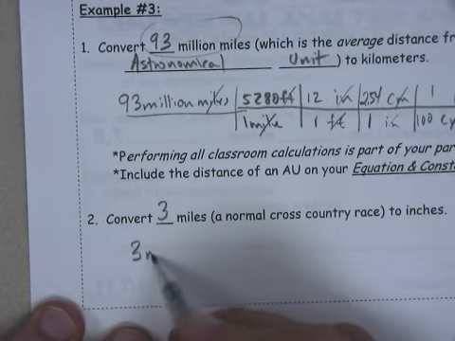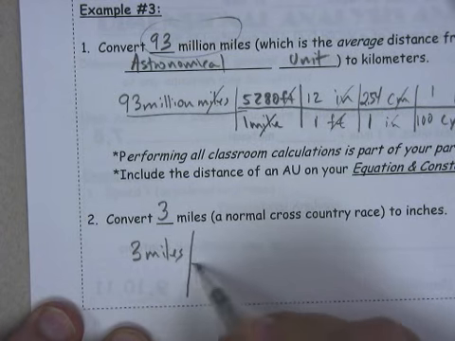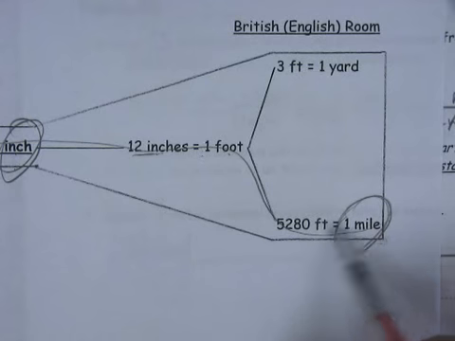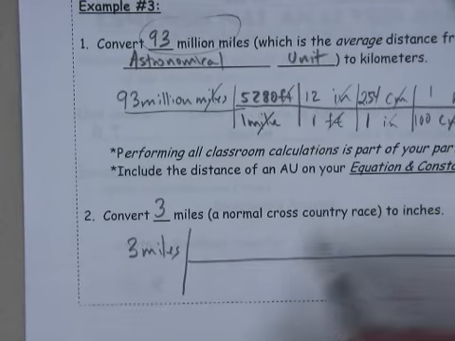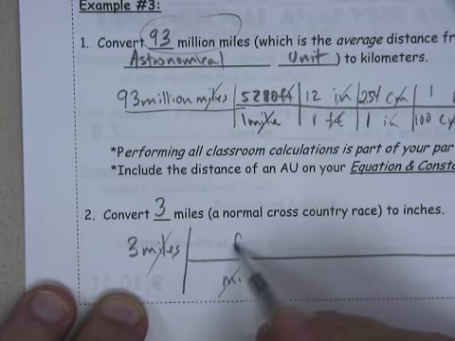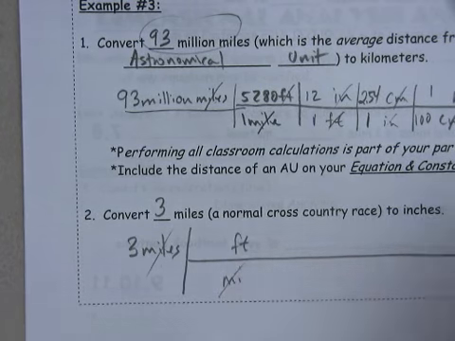So we're going to start off with 3 miles. I draw my line and my big long line. And then my first one is to go from miles to feet. So I'm going to put miles on the bottom. Why do I put miles on the bottom? Because I want to be able to cancel it out. The first step is to get to feet.